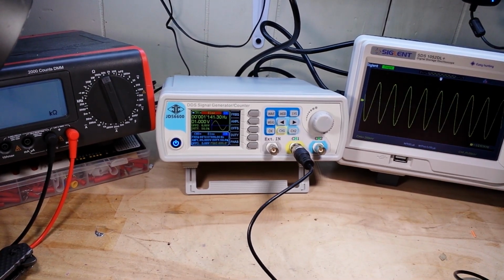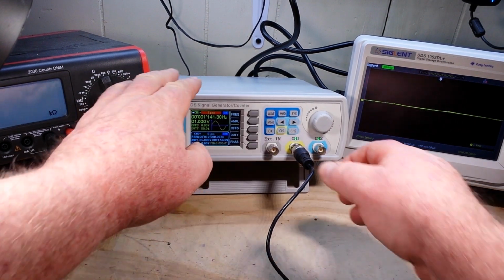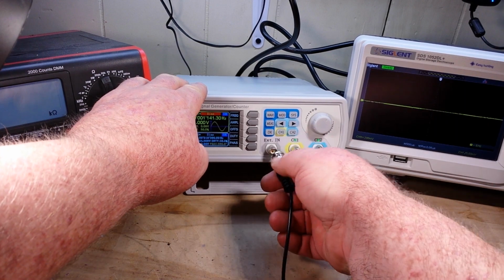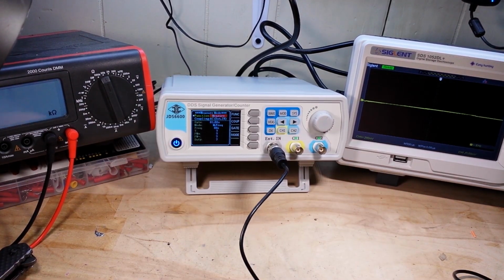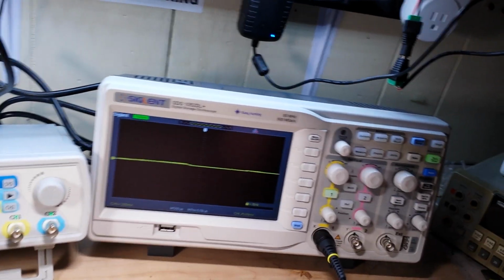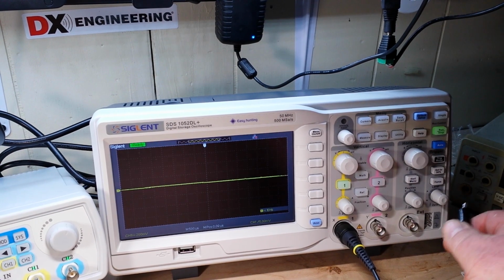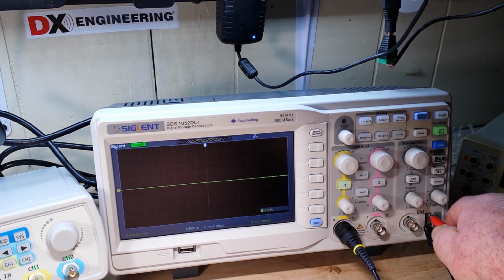So let's switch things around here. I'm going to unhook the scope from the frequency counter, and I'm going to switch over to our external in, and we'll go to measure, and what we'll do is we'll hook it up over here to our probe compensation. This will give us a nice 1 kilohertz square wave.